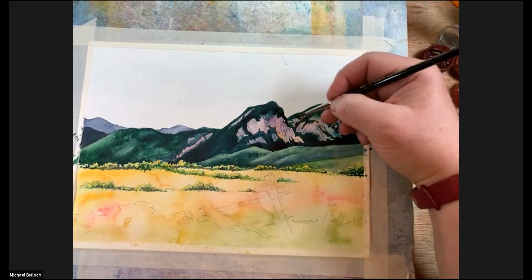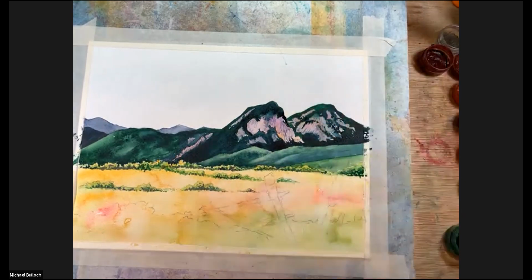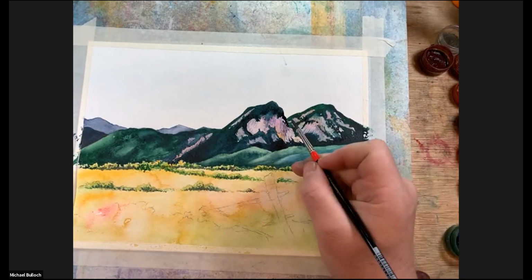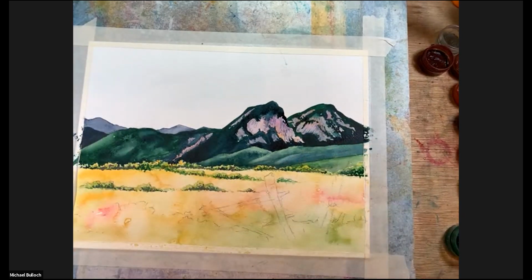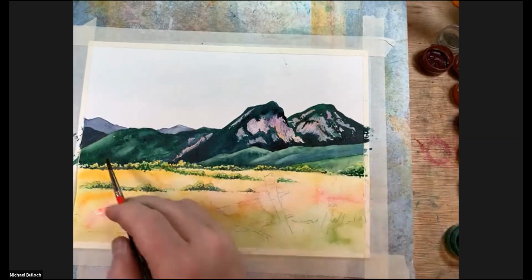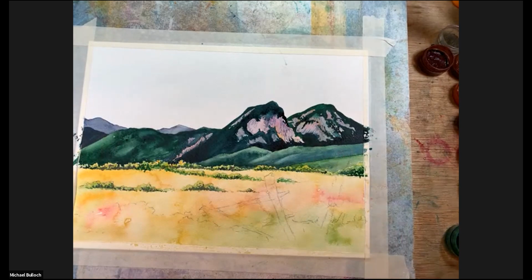And later when this is dry, I can go in and lift just a bit of this out and maybe even add just a hint of yellow, that permanent yellow deep, just to give it that little bit of glow. I can add a little bit of that over here as well.